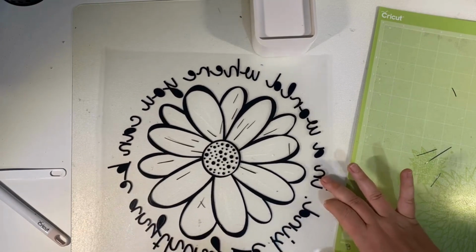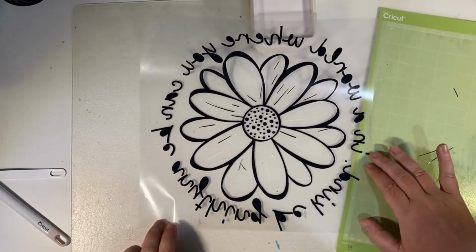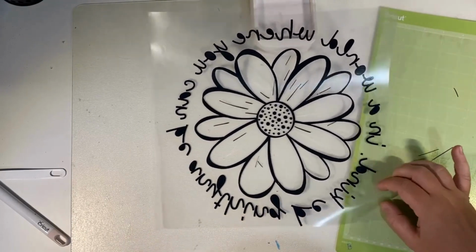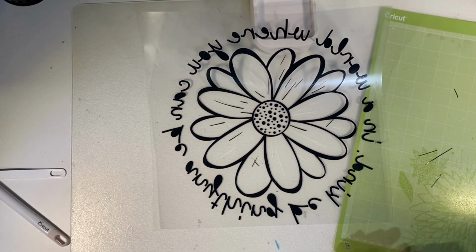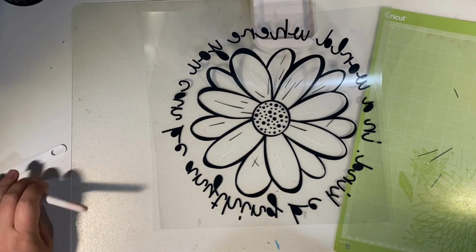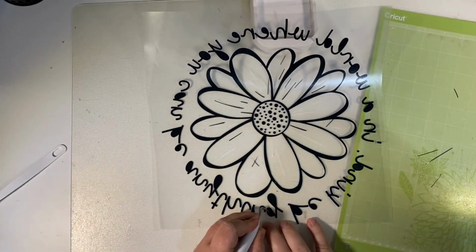Okay, so there is our main flower. Just got the tiny little inner bits of the words to weed out now.